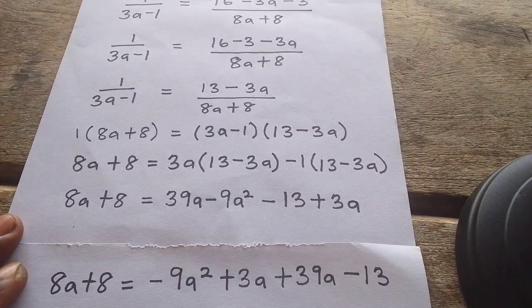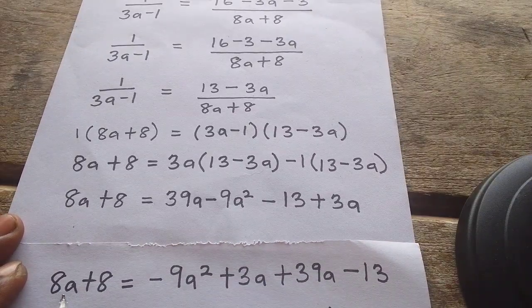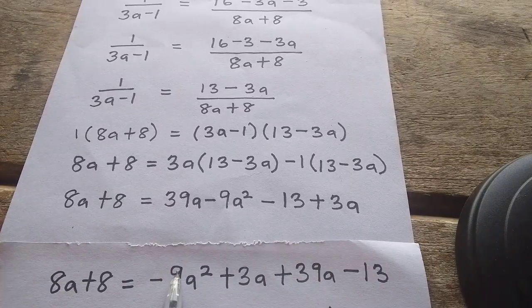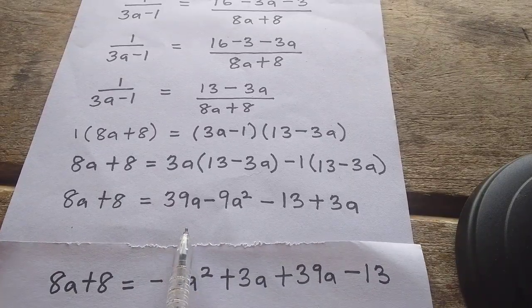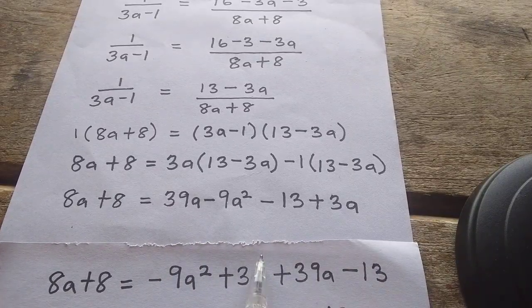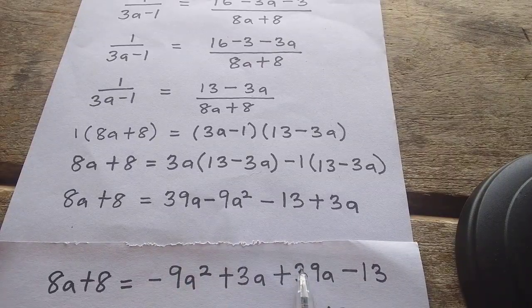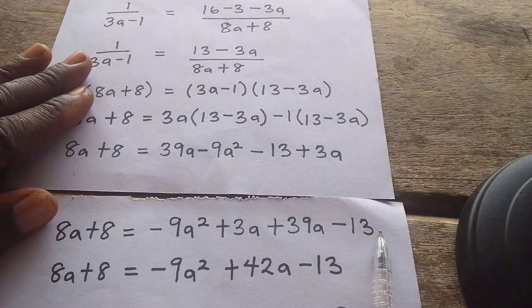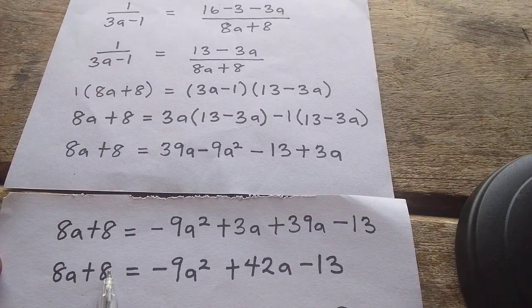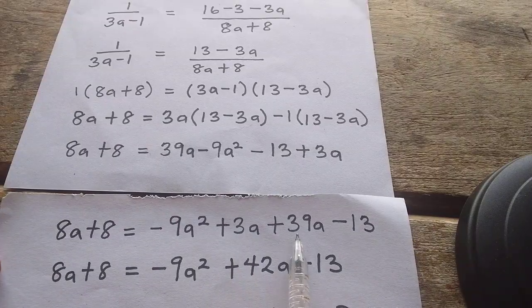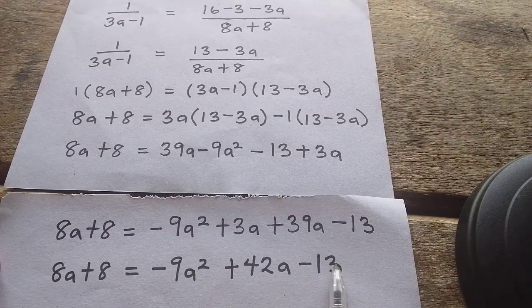So from here, you are going to collect like terms. Let us bring 8a plus 8 is equal to, if I bring minus 9a squared in front, then I have plus this 3a plus 39a. You know the sign in front of this 39 is plus, so plus 39a, then minus 13. So from here I have 8a plus 8 equals minus 9a squared, 3a plus 39a is plus 42a, minus 13.